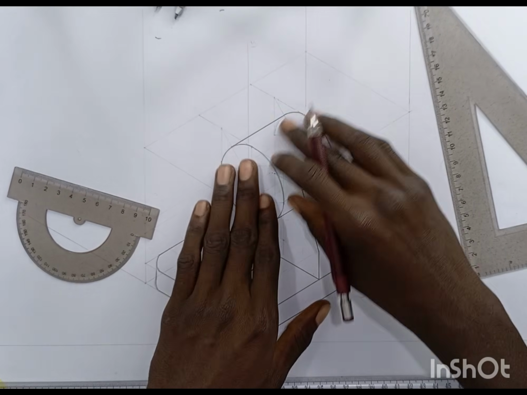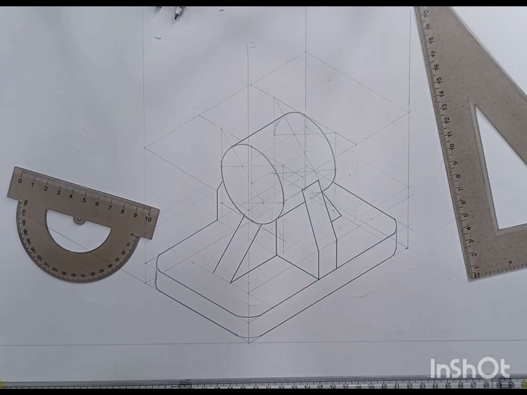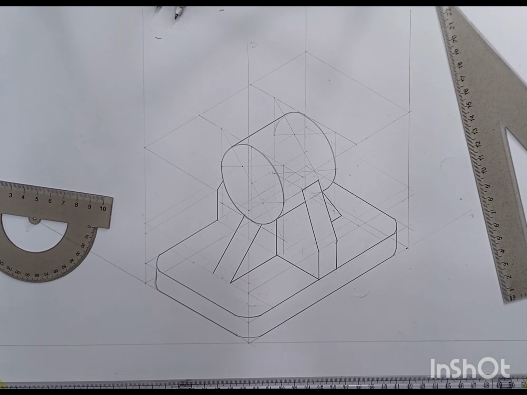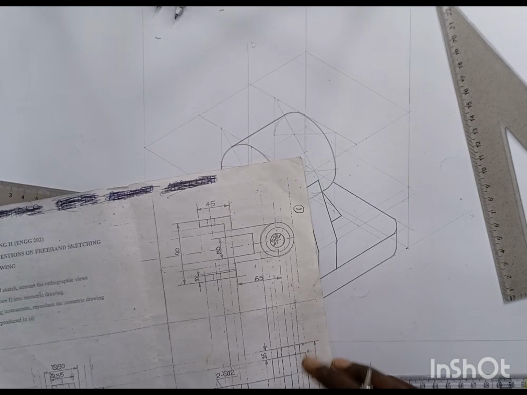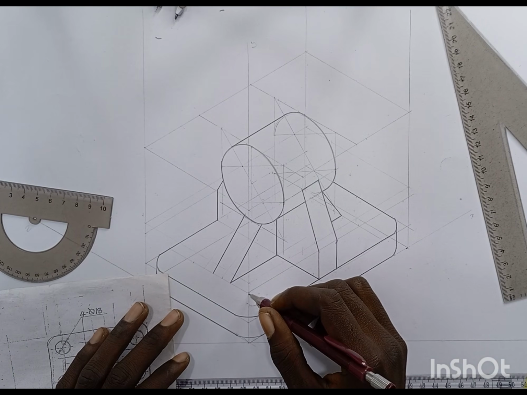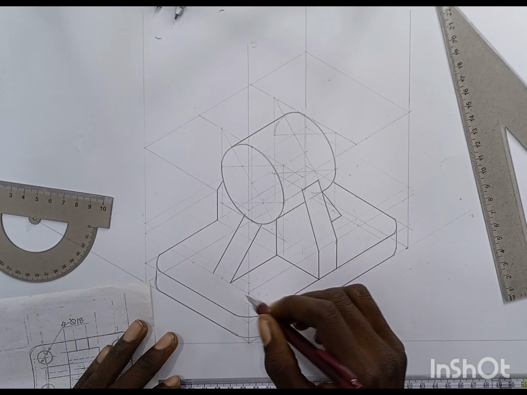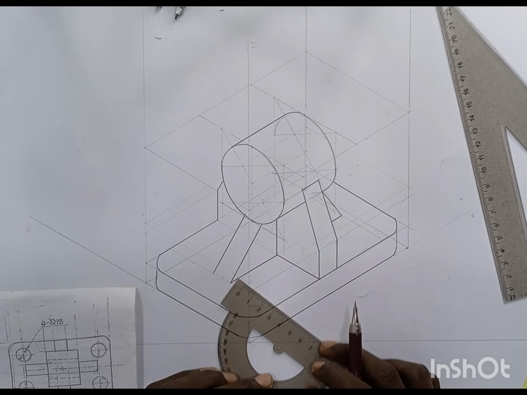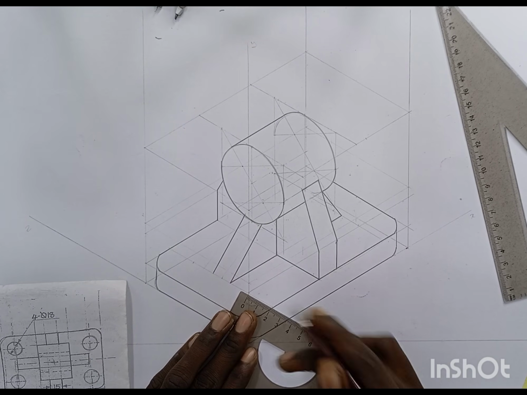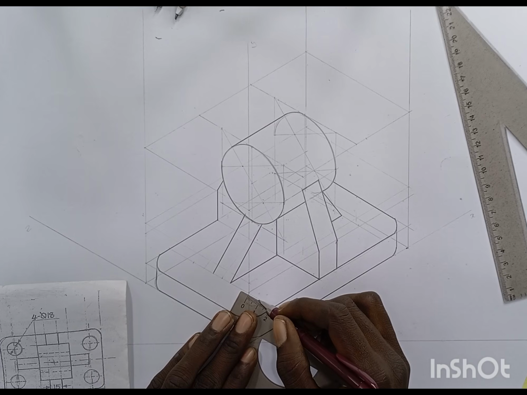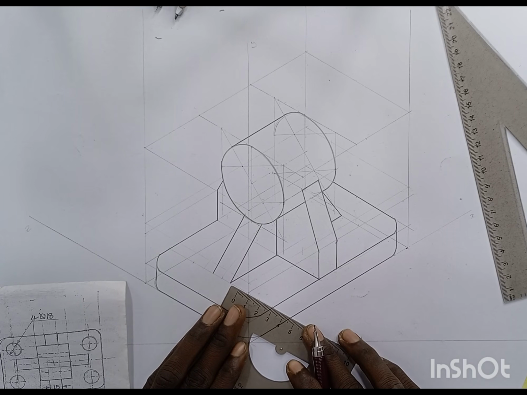For the other side, this joint is blocking it, so we don't need it. Now the hole is of 18 diameter, which means it is 9 millimeter radius. So I'm going to measure 9 across each side. I'll measure 9 from here, and from the other side, I'm going to measure 9 millimeter also.